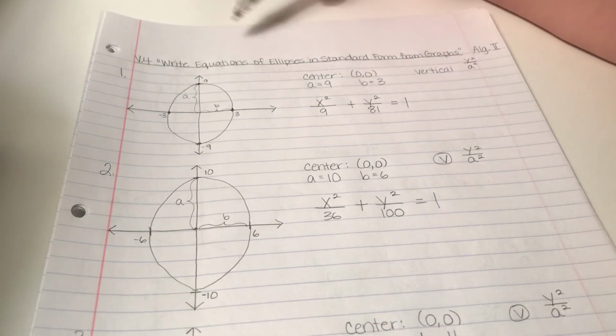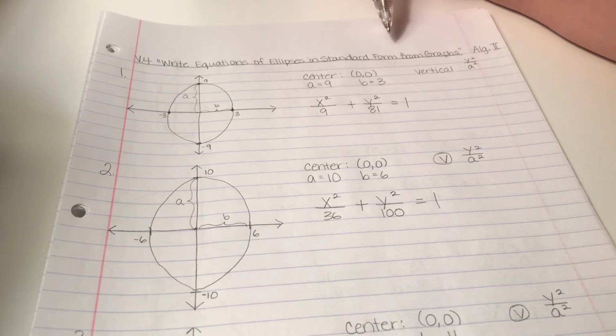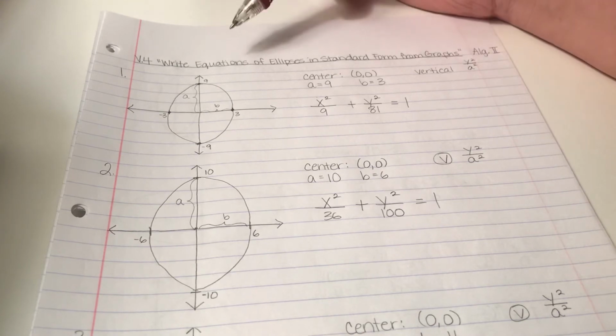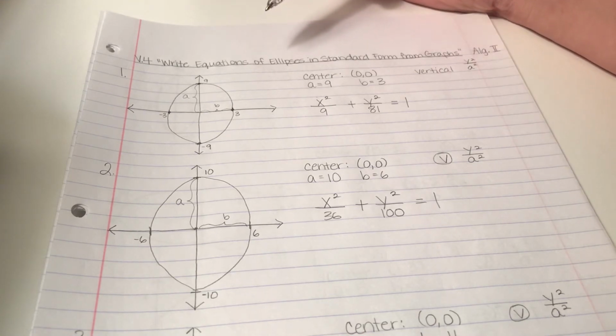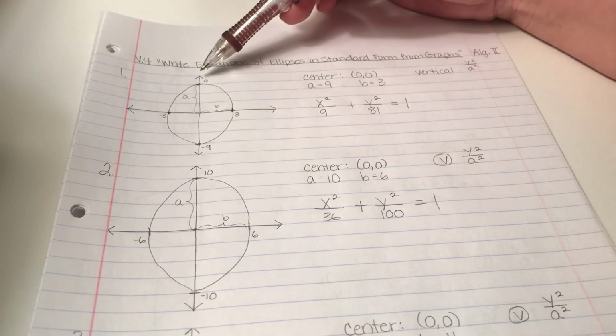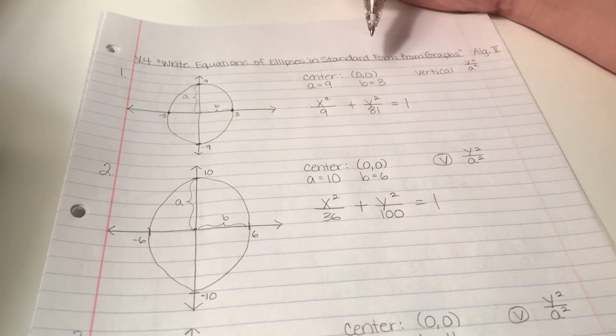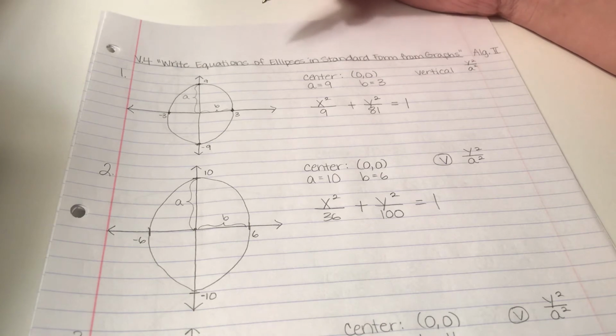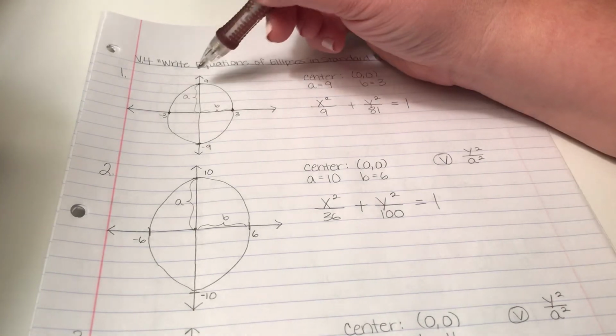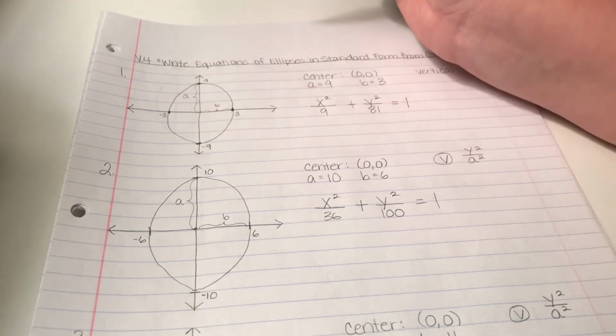V4 is write equations of ellipses in standard form from graphs. For this one, they're going to give you some information, they're going to give you a graph and you're going to gather some information from that. And I've labeled a little extra on the first couple just to help you. So if they give you a graph, again, these are just rough sketches.